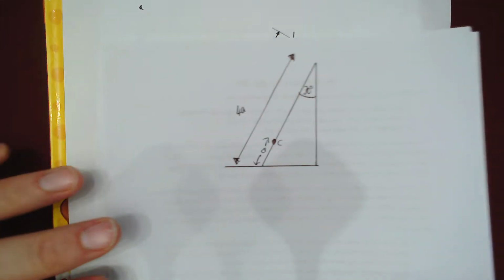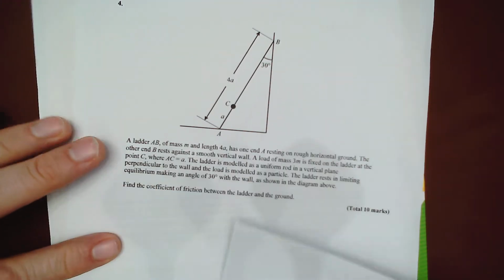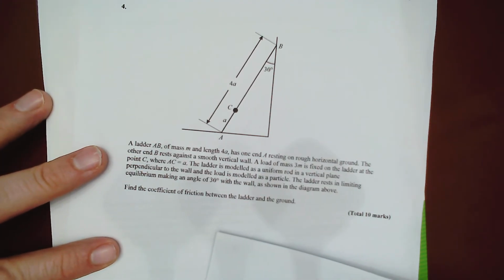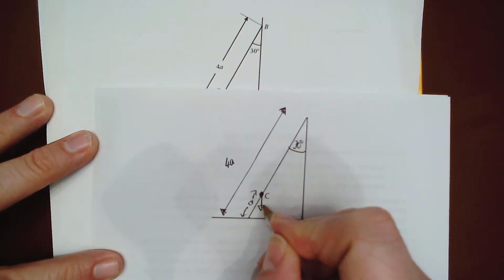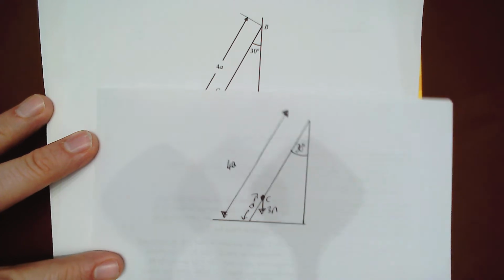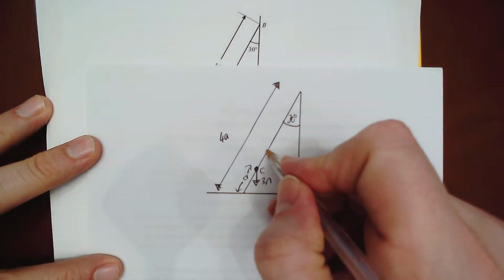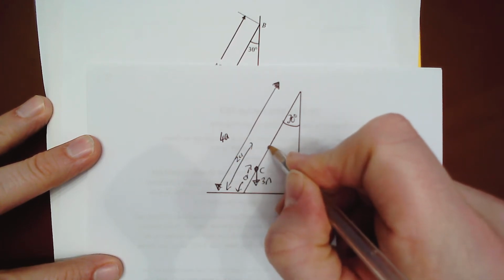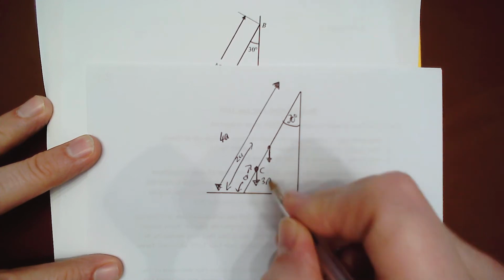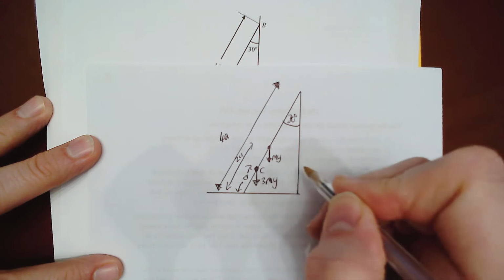Let's start on this. I've just got another diagram here I'm going to annotate. So what have we got? I've got masses, haven't I? I've got a load of mass, 3M there. The ladder is uniform, so that means the mass will be 2A along, and it's a mass of M. So that's going to be 3mg, and that's going to be just mg.